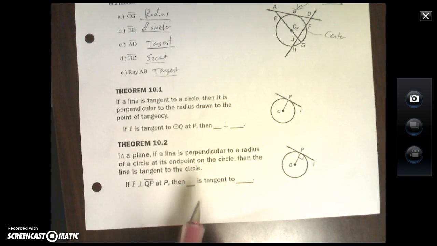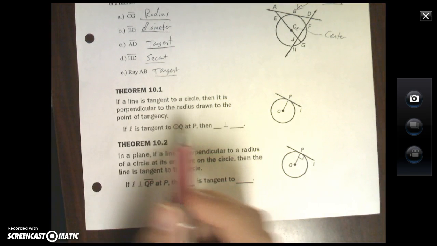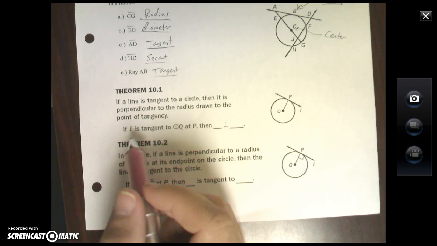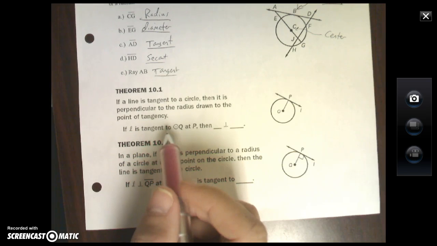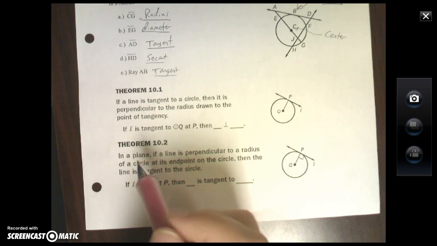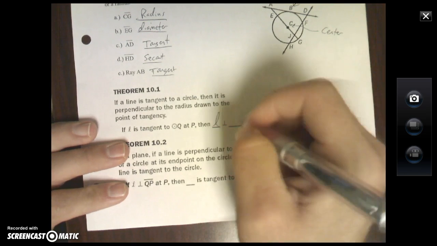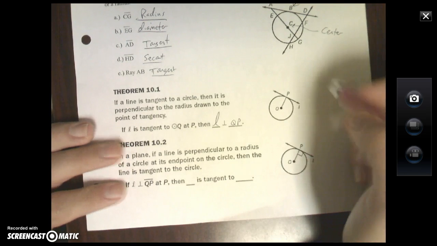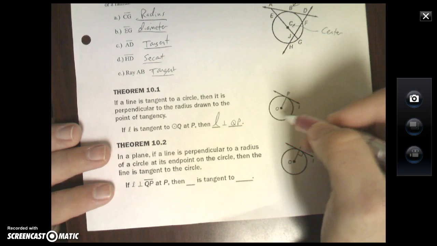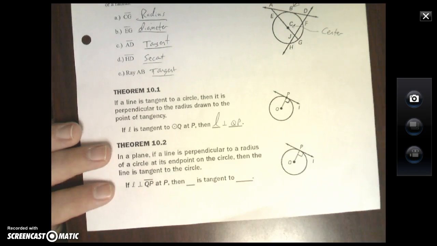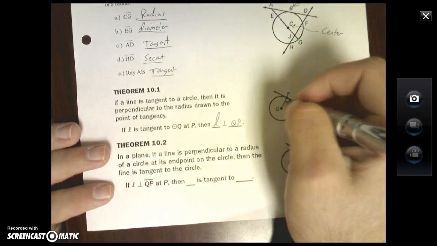Theorem 10.1. If a line is tangent to a circle, then it is perpendicular to the radius drawn to the point of tangency. Or in other words, if line L is tangent to circle Q at P, then line L is perpendicular to QP. If you have a tangent line drawn and your radius meets at that tangent point right here, this will always be 90 degrees, which is nice because it allows us to do certain things.